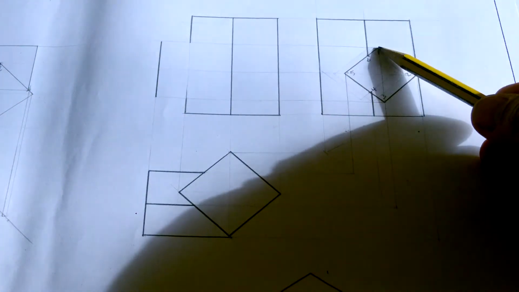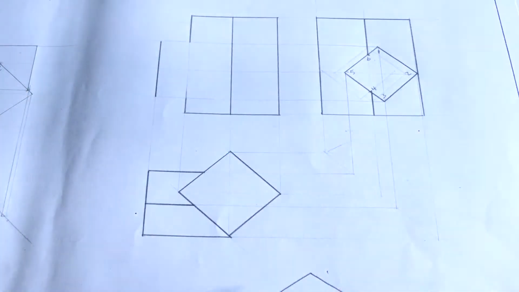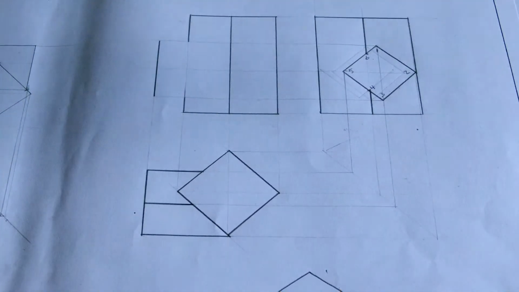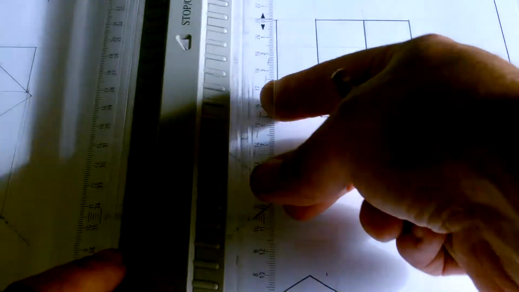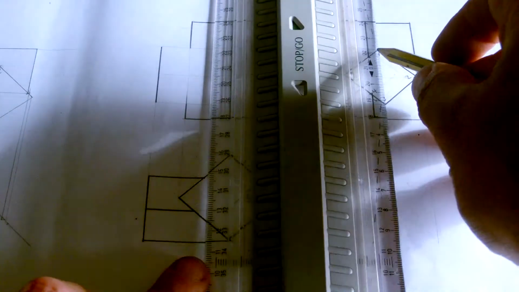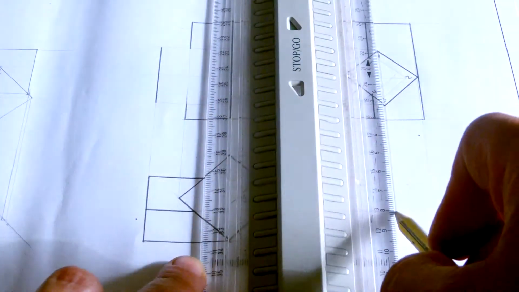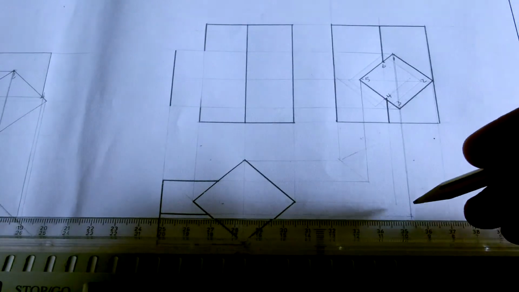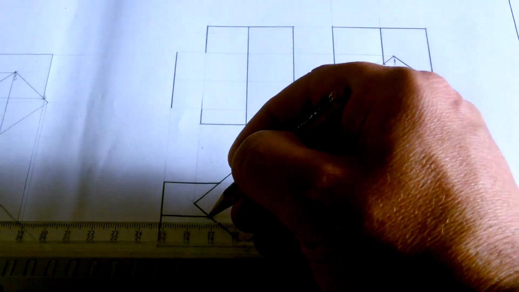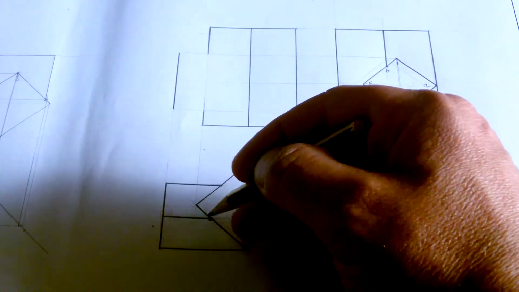Taking point 1, projected onto the front view, and taking point 1 down to the 45 degrees, it hits the point of the line of contact. This is my line of contact.